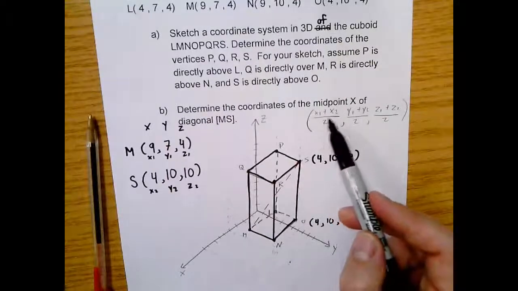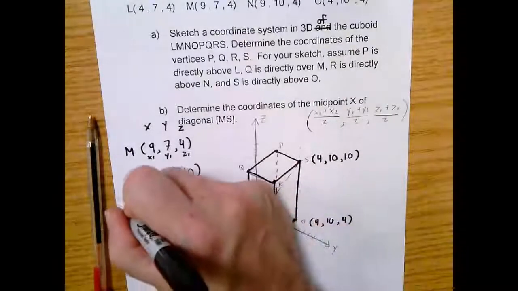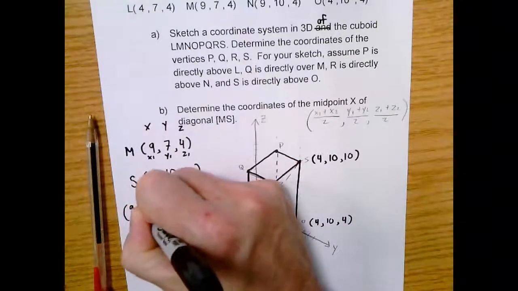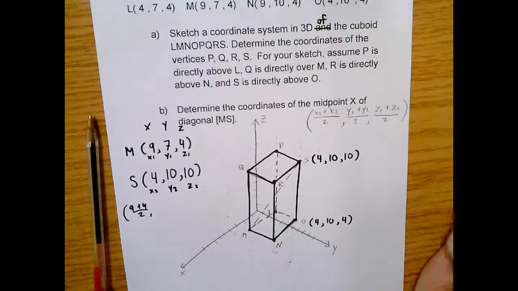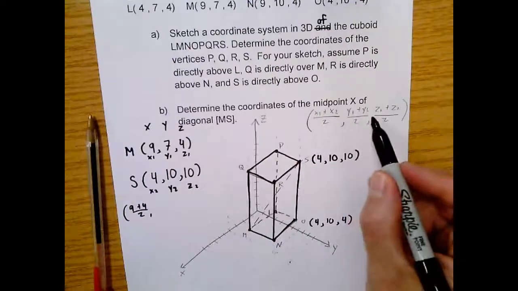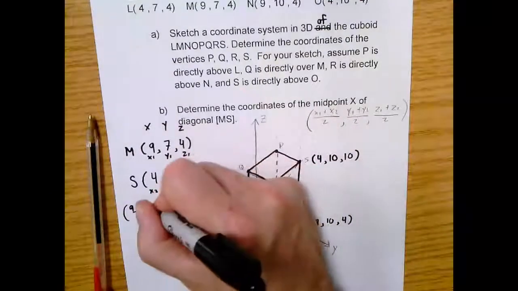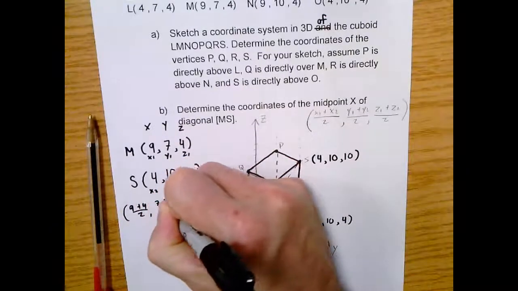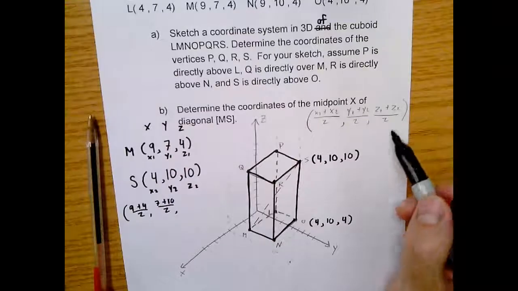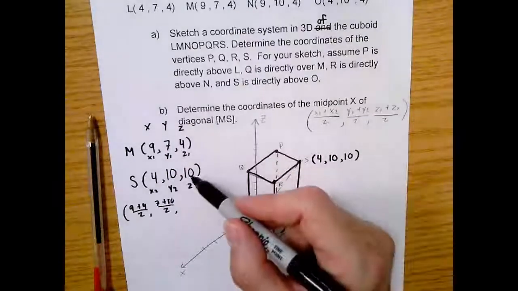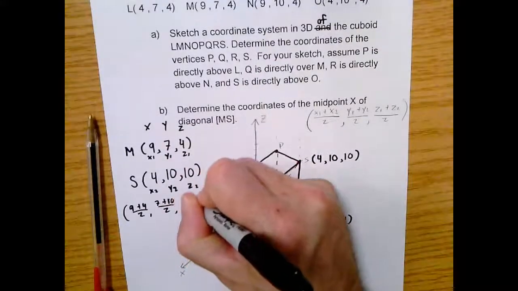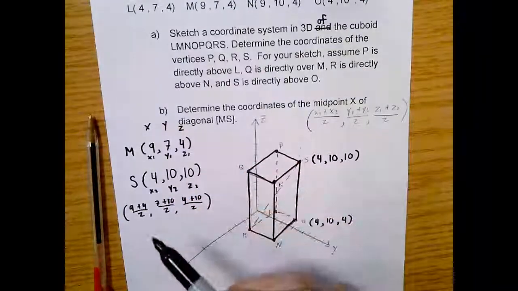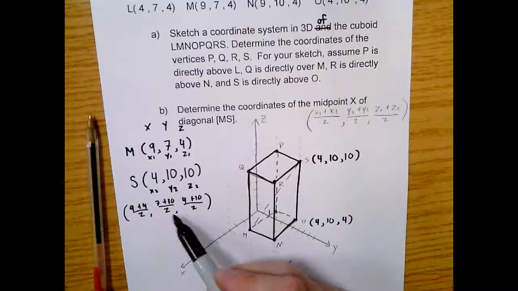So x sub 1 plus x sub 2 is like saying 9 plus 4 divided by 2, right? Great. And then y sub 1 plus y sub 2 is like 7 plus 10 divided by 2. And then our z value, z sub 1 plus z sub 2, that's 4 plus 10 divided by 2. And there we go. When we add these and divide them, we'll get our x, our y, and our z.